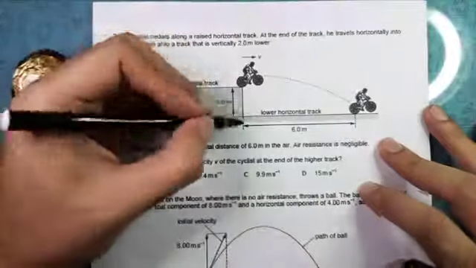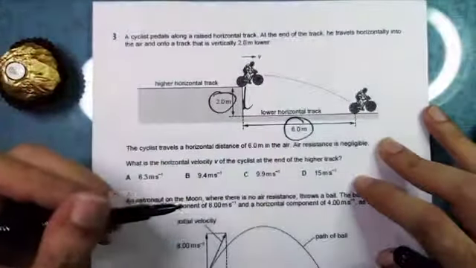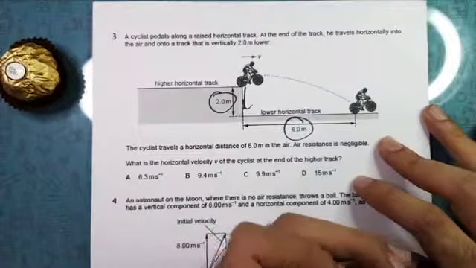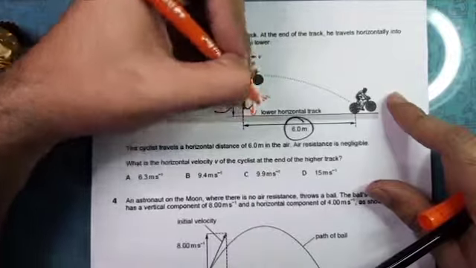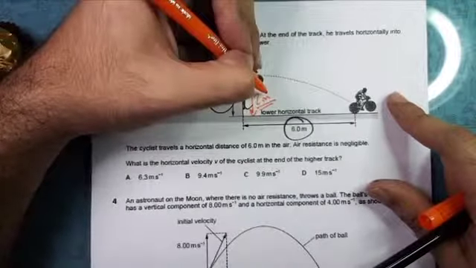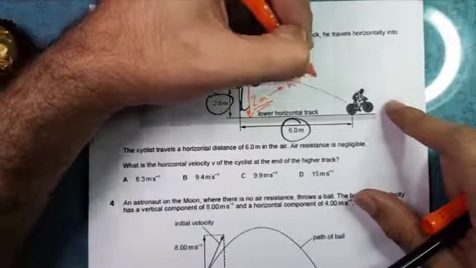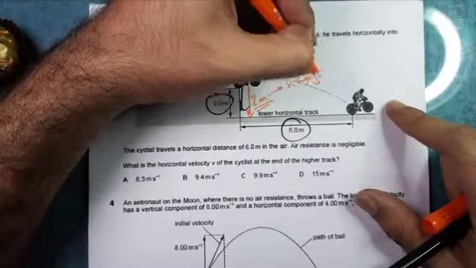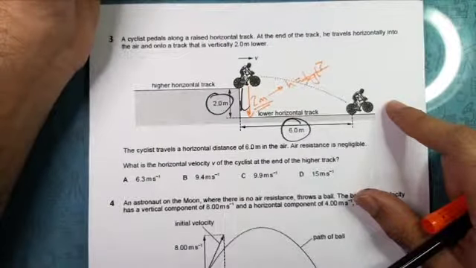One of the things I know is it's covering 2 meters vertically, and in that time it's covering a distance of 6 meters horizontally. So it drops a distance of 2 meters. We need to first figure out the time required for it to drop 2 meters. So we're going to use the equation h equals half g t squared. Where did this equation come from? Nishlian, can you tell us where this equation came from? h equals half g t squared.